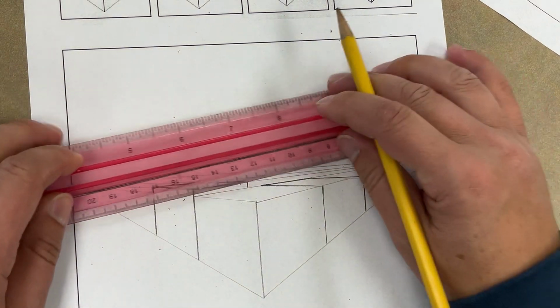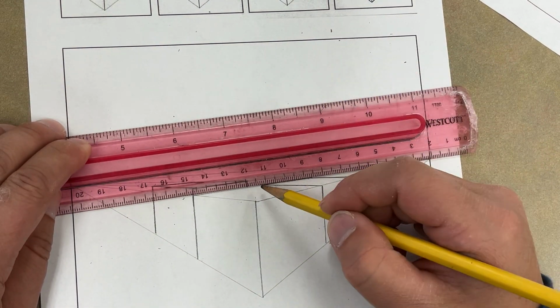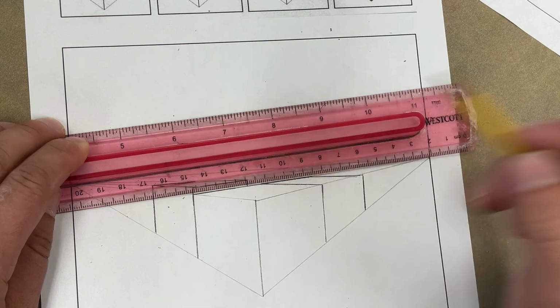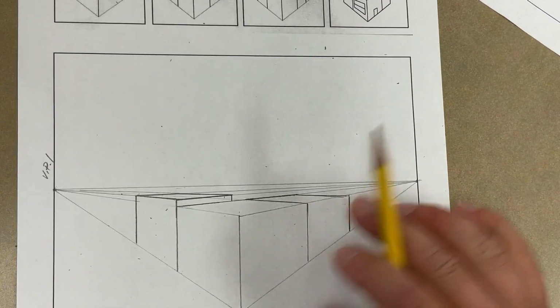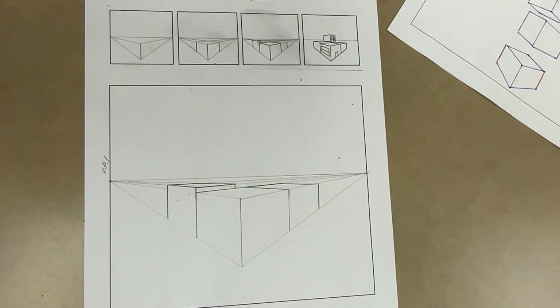Restate here, here. Now I have 1, 2, 3 boxes that are sitting at bird's eye view.